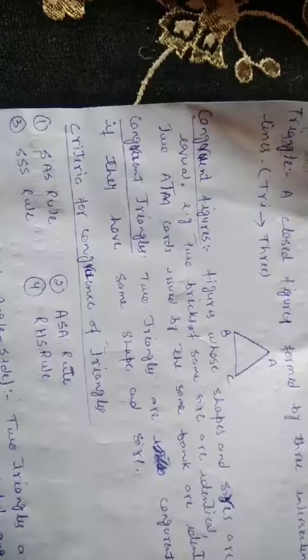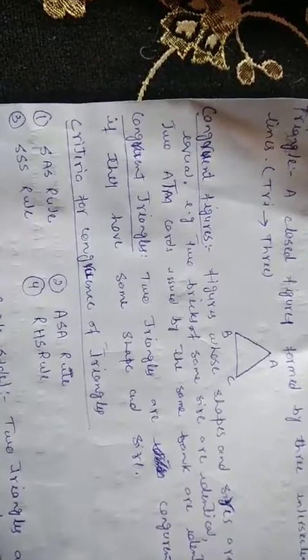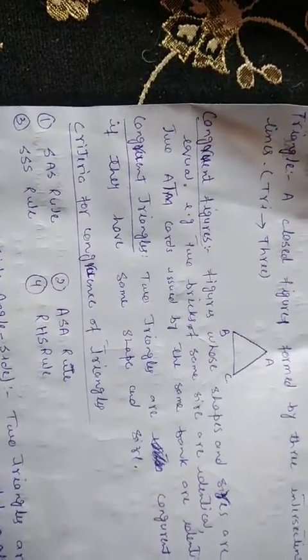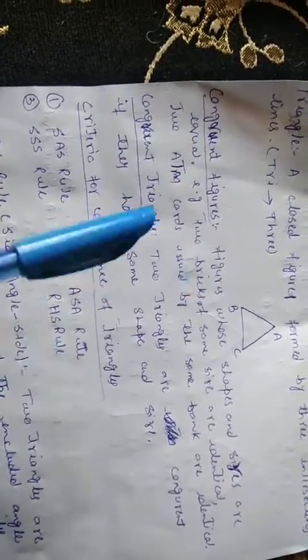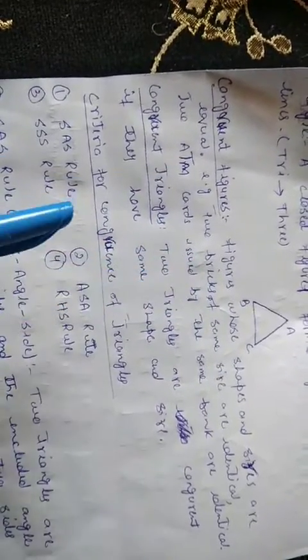Such things are known as congruent figures, that means figures whose shapes and sizes are equal.